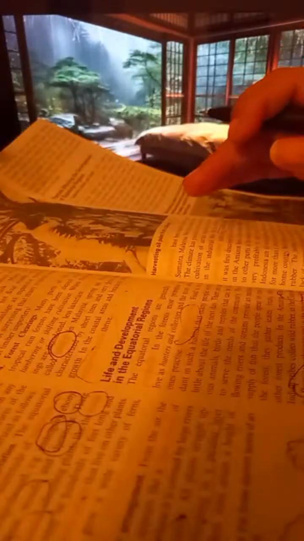Food is so abundant in such a habitat that many people worry very little about the life of the next day. There are numerous animals, birds, and reptiles that can be hunted to serve the needs of the community. The ever-flowing rivers and streams provide an inexhaustible supply of fish that the people spear or trap. From the forest, they gather leaves, fruits, nuts, and other forest produce.